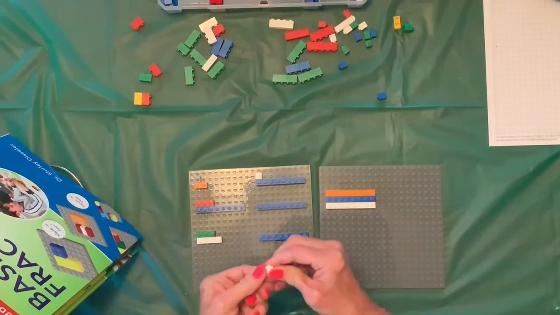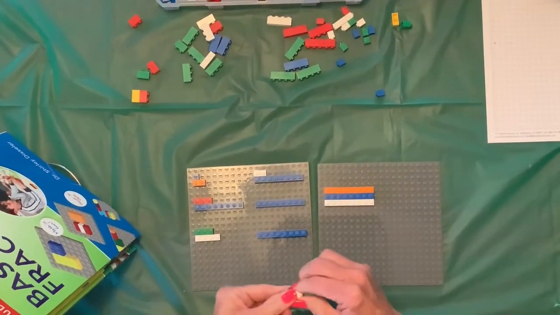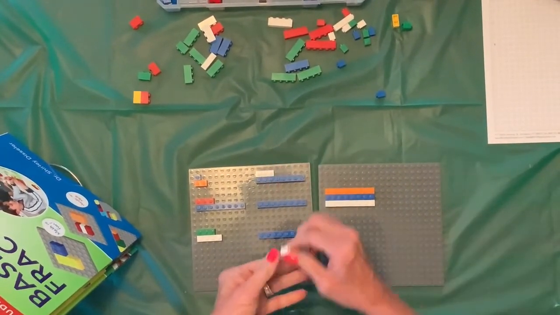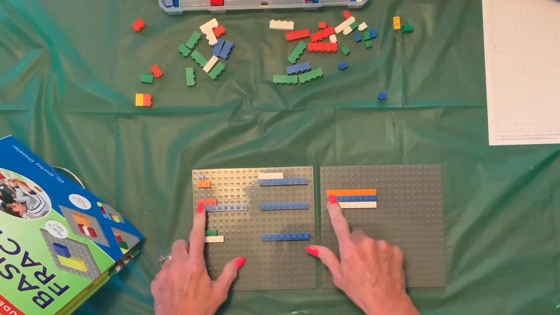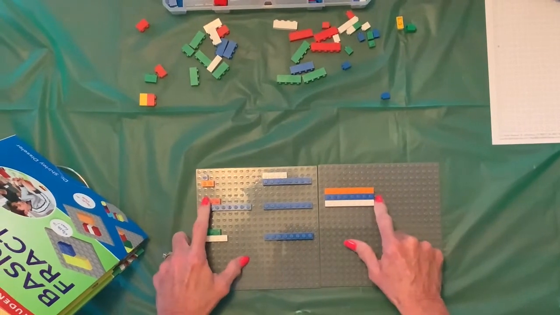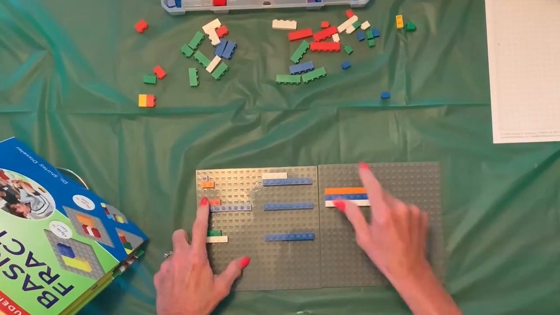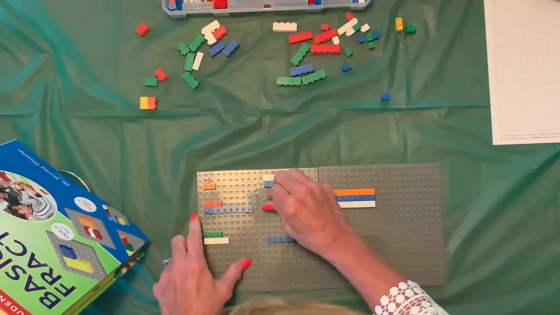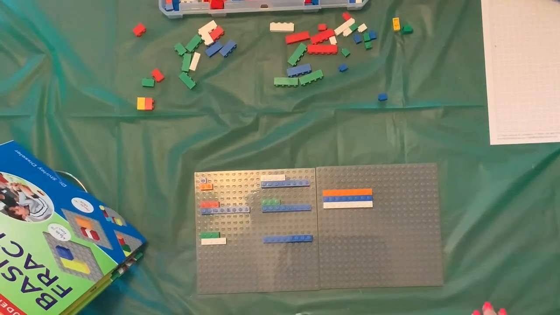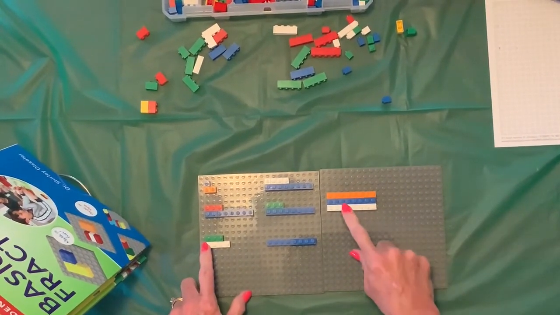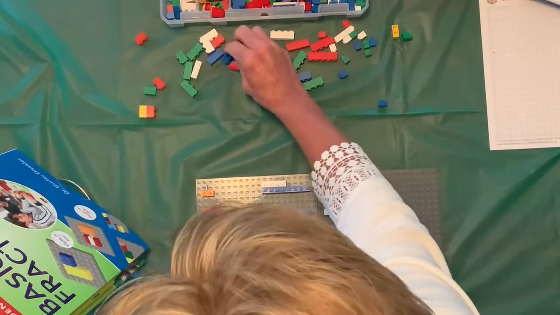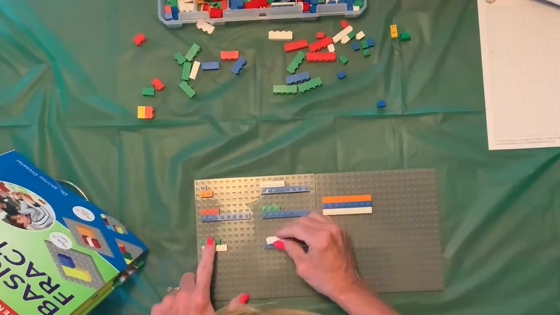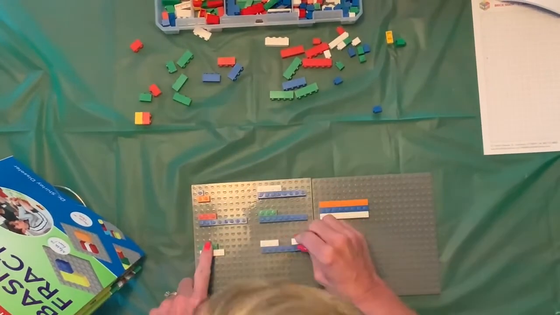1, 2, 3, 4. For the second one, I didn't have to add any bricks, so I'm just going to keep the 1 by 3 brick that I have there. And in the third one, I added 1, so I have 2 bricks. I'm going to need 2 1 by 3 bricks in that one. So let's add 2 1 by 3 bricks there.